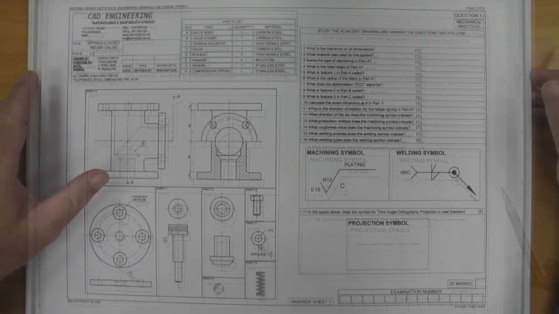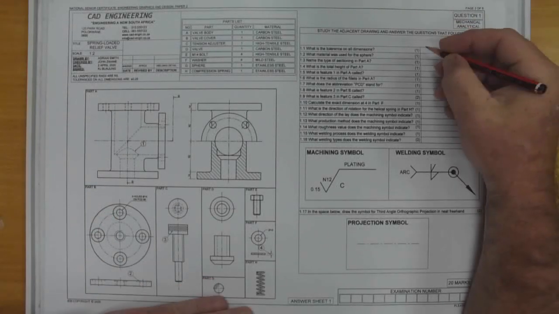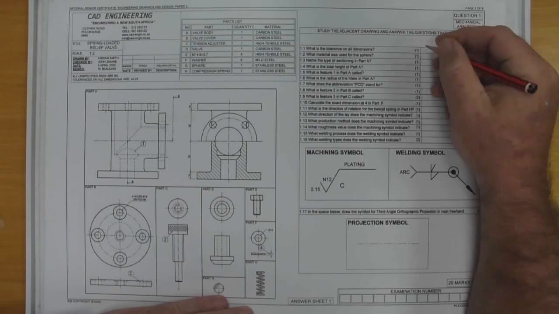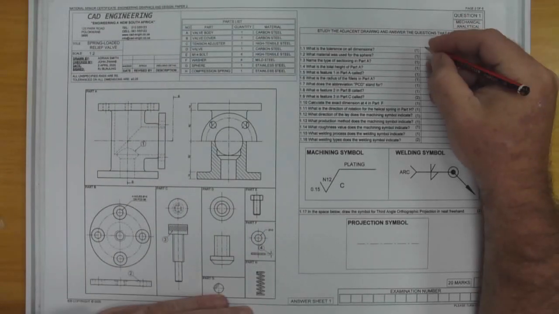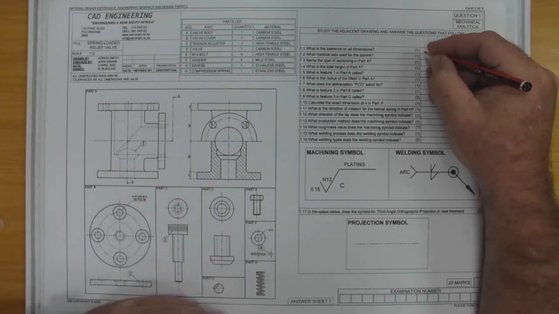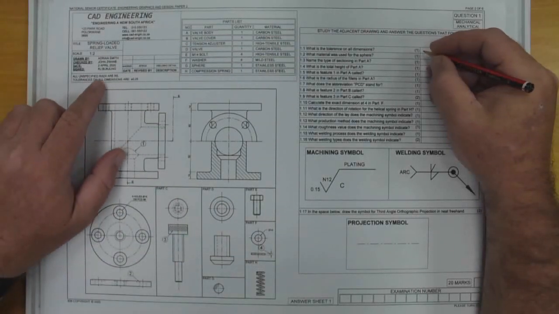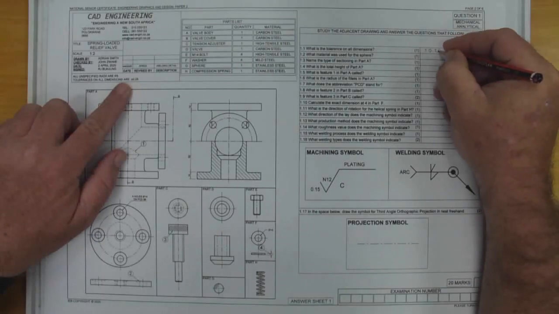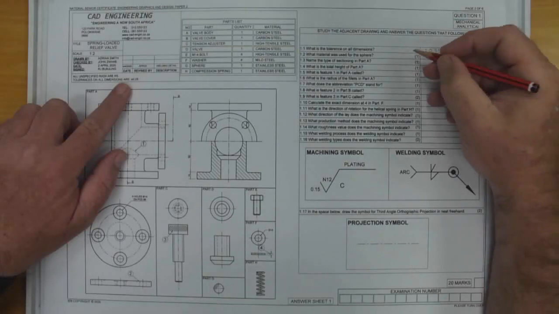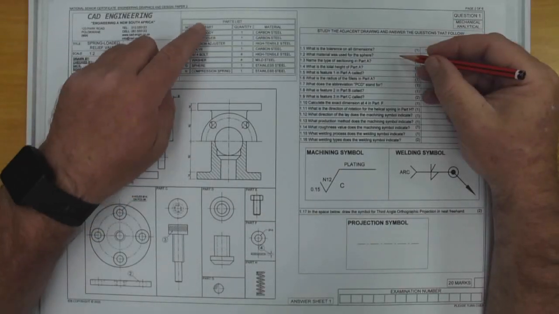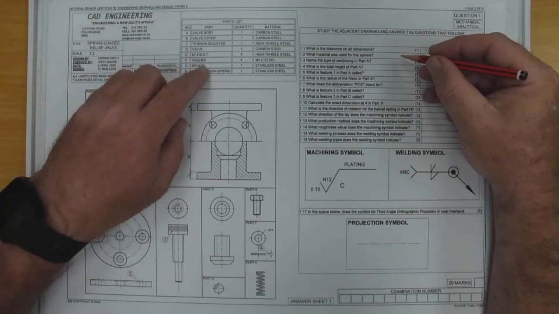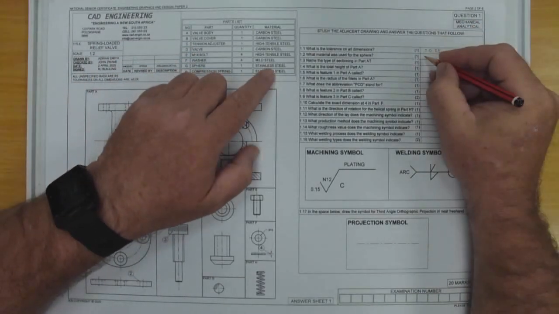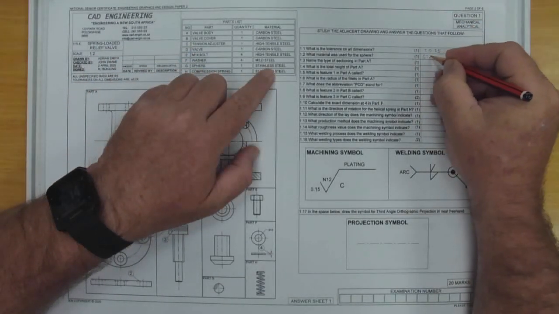As we get started with our questions, I'm answering my questions in pencil and in capital printing. So question 1, we've gone over reading the information here, and the tolerance is plus minus 0.25. What material was used for the sphere? We come to our parts list here. There is the sphere. It is stainless steel.